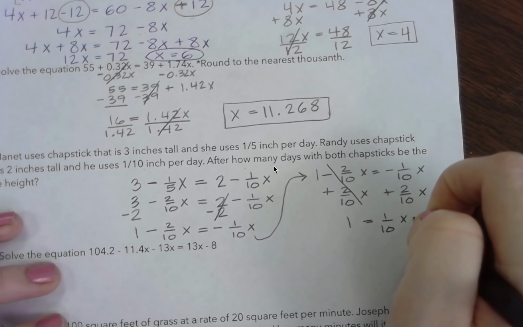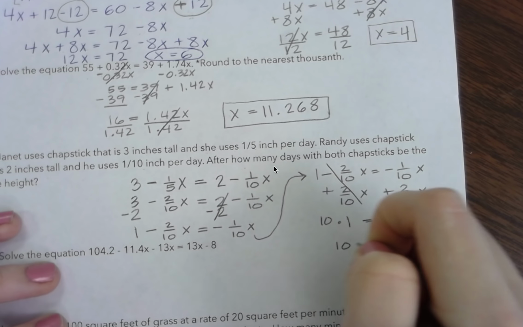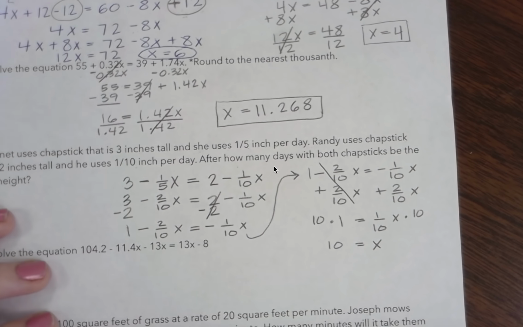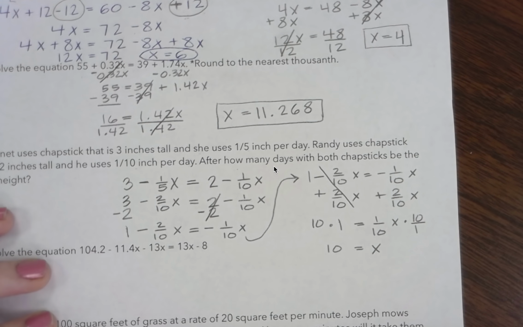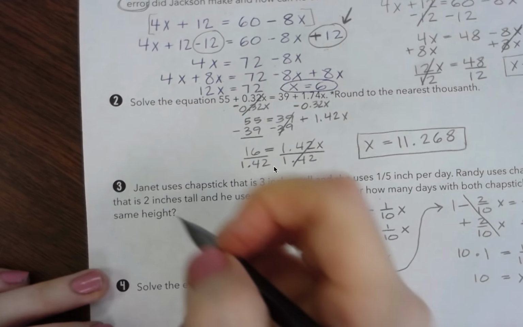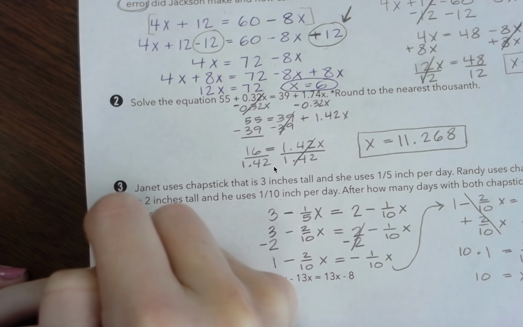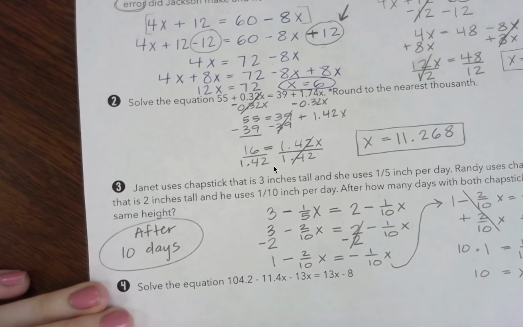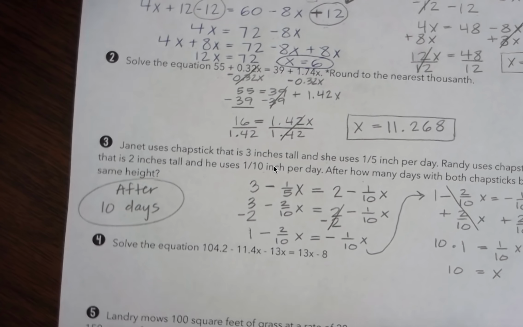I'm going to multiply by 10 on both sides. So I get 10 equals x. The reason I'm multiplying by 10 is because I'm multiplying by that reciprocal. So to answer the question, after how many days will both chopsticks be the same height? After 10 days. And we're done. Moving on to number 4 here.